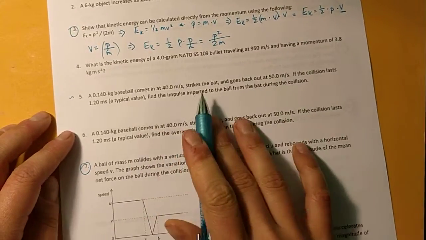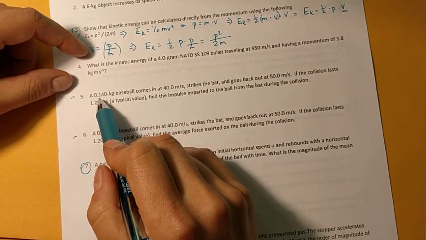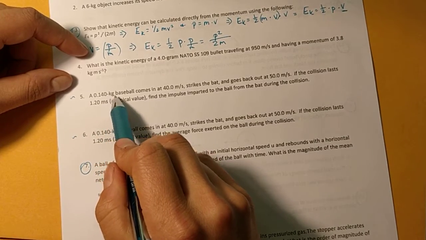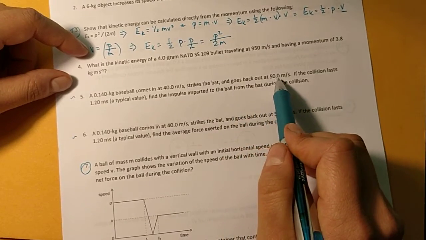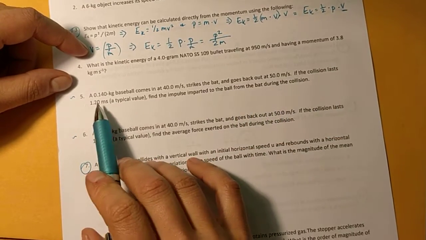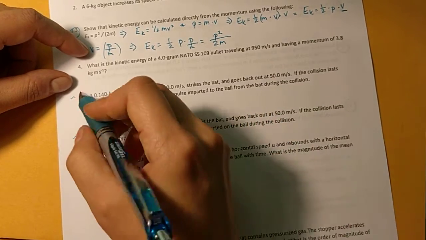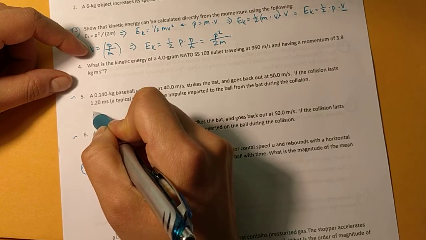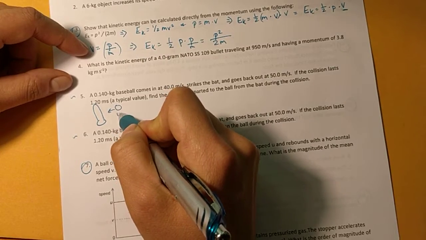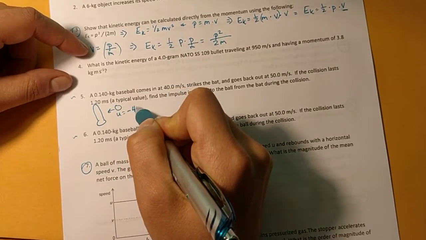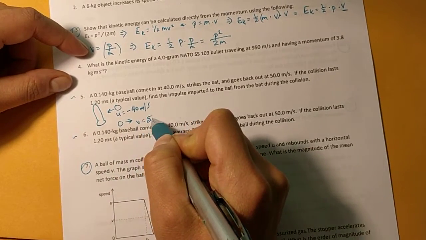Okay, number 5, this is a pre-IB level question, but I'll still show you how to analyze it. A .140 kilogram baseball comes in at 40 meters per second, strikes the bat, and goes back out at 50 meters per second. If the collision lasts 1.20 milliseconds, find the impulse imparted to the ball from the bat during the collision. So I'm going to draw a bat, and then I have a ball coming in, and I will say that this initial velocity is negative 40 meters per second. The ball is going to leave with a velocity of 50 meters per second.